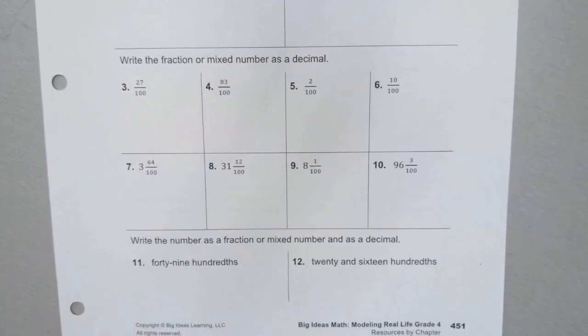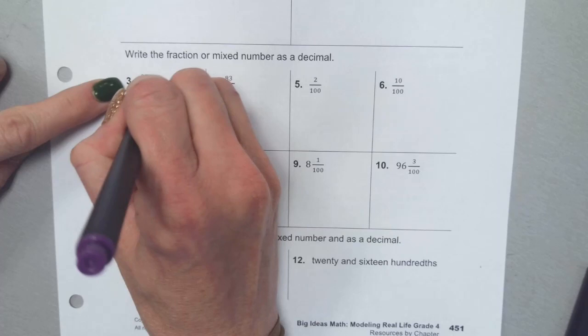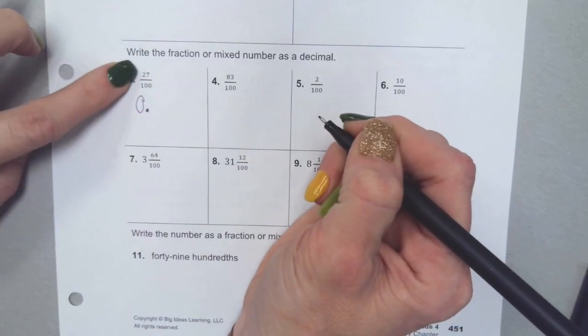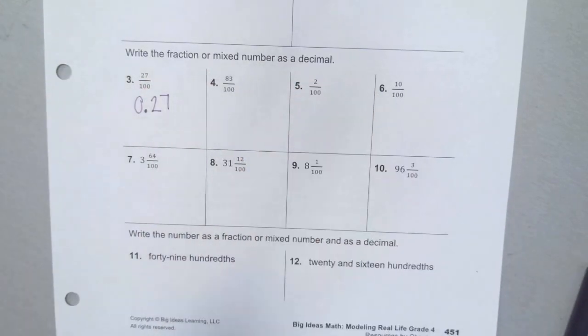Let's take a look at number 3. 27 hundredths. Do I have anything in the ones place here? No. So I represent that with a 0, decimal, 27. So that means I'll have a 2 in the tenths place, 7 in the hundredths place. 27 hundredths. And that's how we say that fraction and that decimal. They both are said like 27 hundredths.